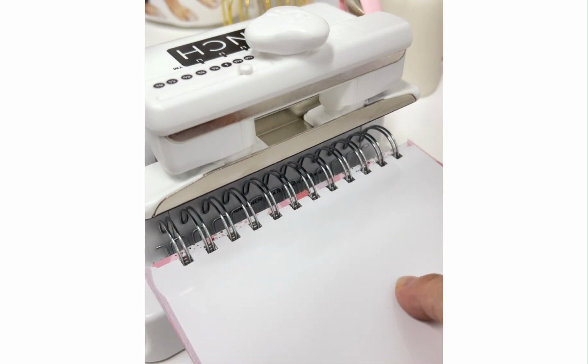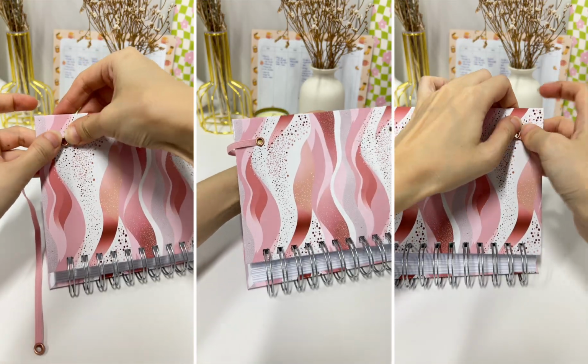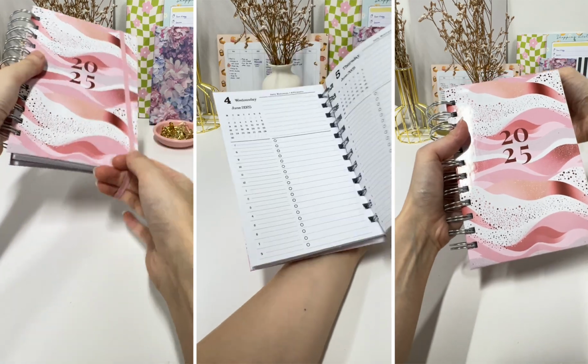Then lastly, you can also add an elastic to your binder. This step is optional. But once you have done that, your planner is completed and that is how it should look like. I hope this tutorial was helpful.